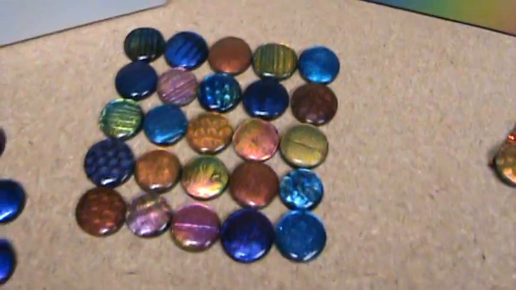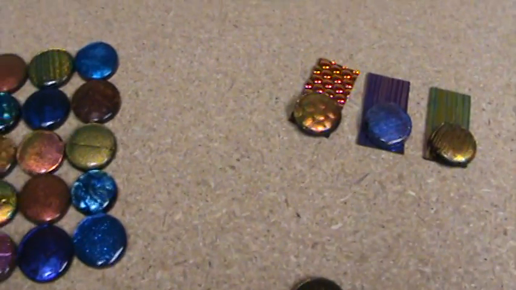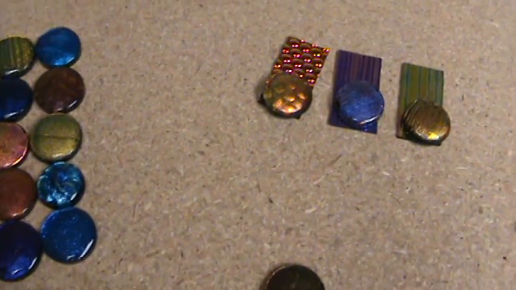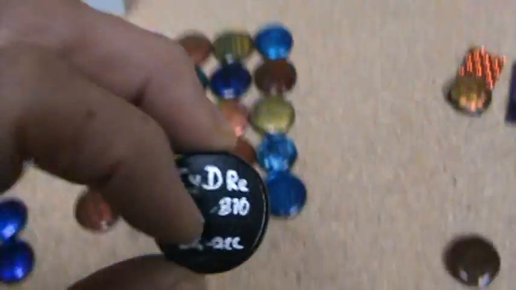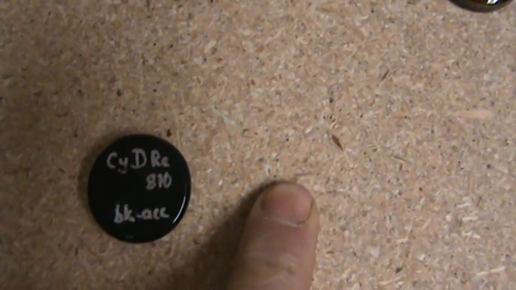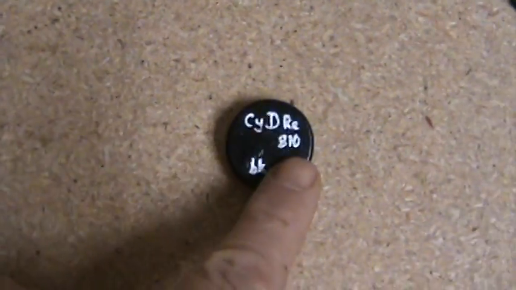Some crazy amount. Well, it's kind of like that with Dichroic, and as far as I know, CBS is the only company that actually puts that number out there, and it's a very valuable number, because here's cyan dark red, and this is number 810. Cyan dark red 815 or cyan dark red 800 is not going to be the same as this.